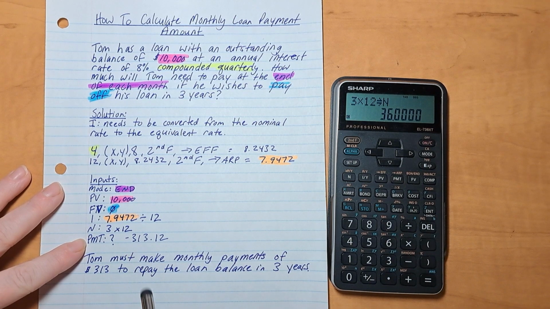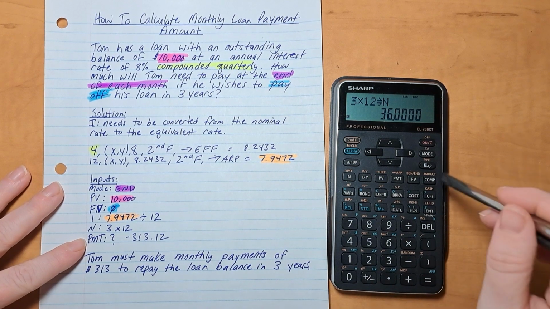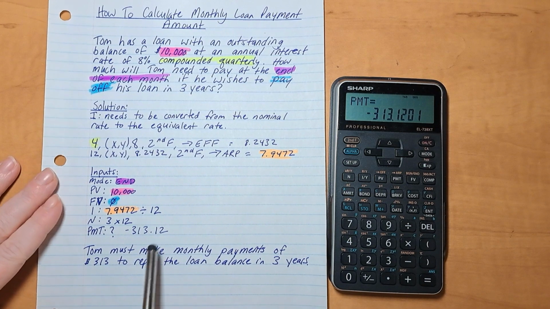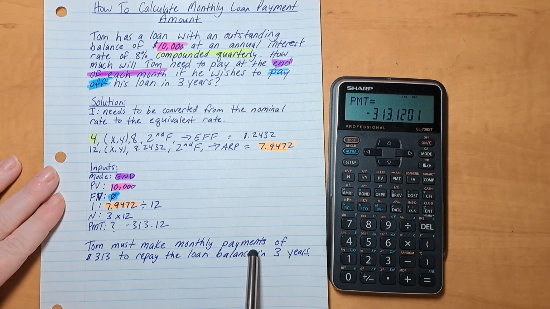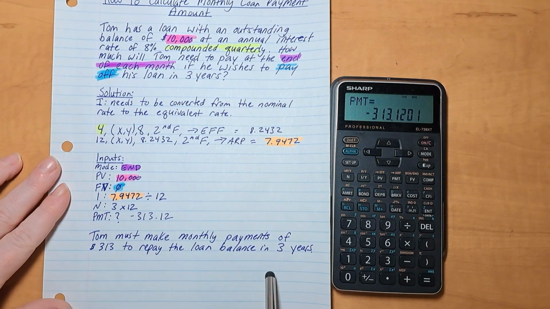So what is his payment each month if he wants to pay off his loan in 3 years? It is compute payment. It's $313.12. So Tom must make monthly payments of $313 to repay the loan balance in 3 years.